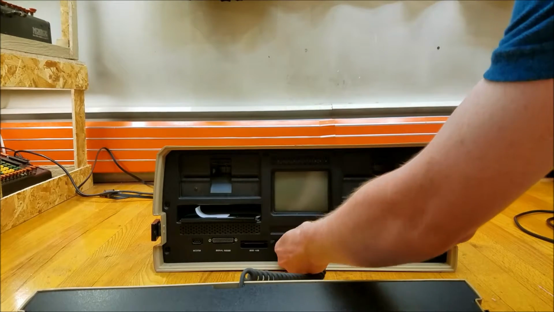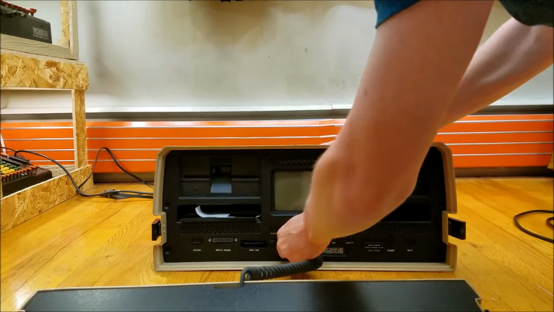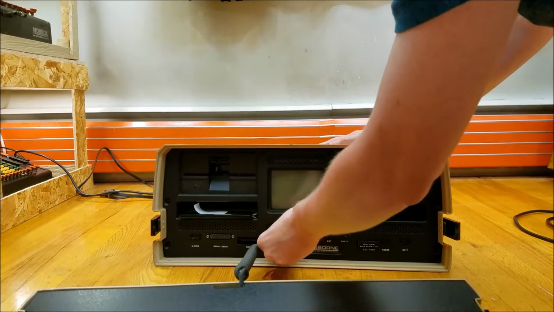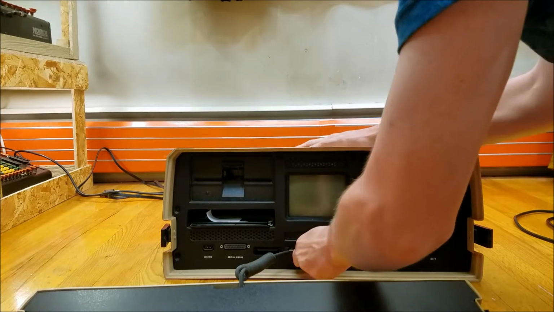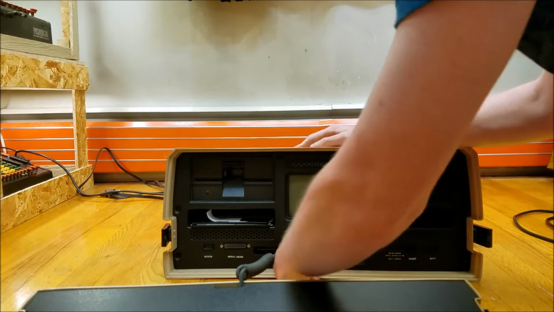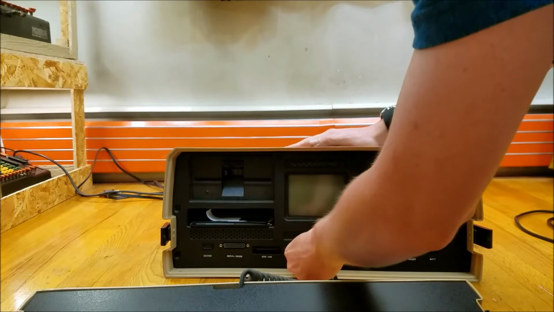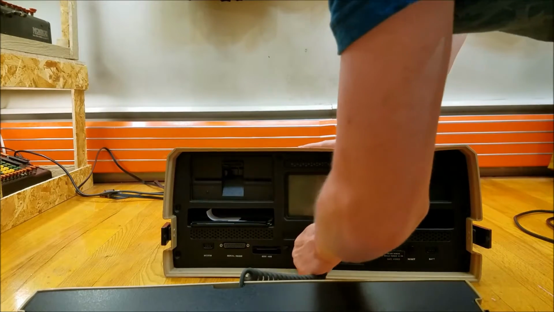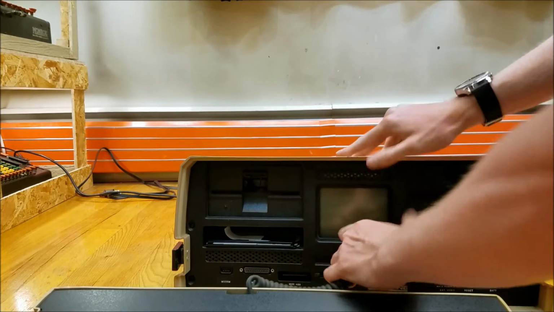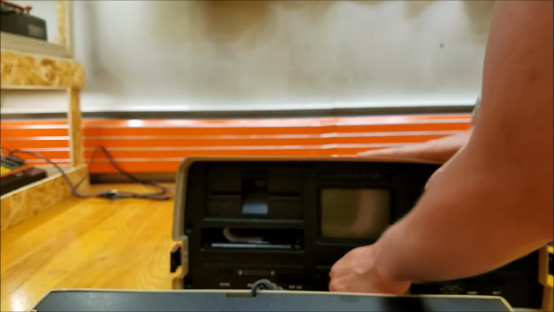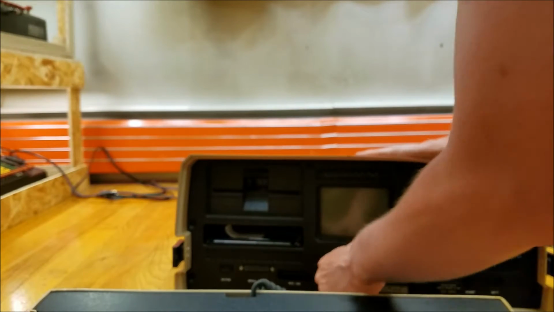We can connect our keyboard. This only goes in one way, and of course I will try it the wrong way first. The right way first. This is not the original keyboard cable. The original one was a ribbon cable and had a different connector, I believe.